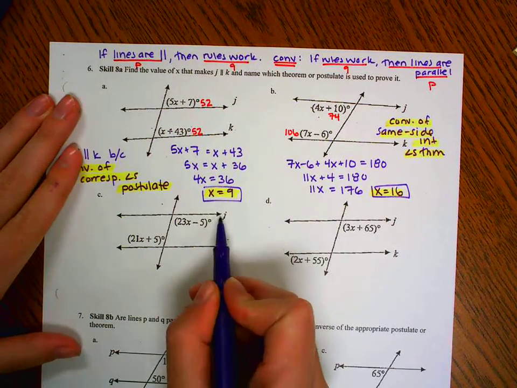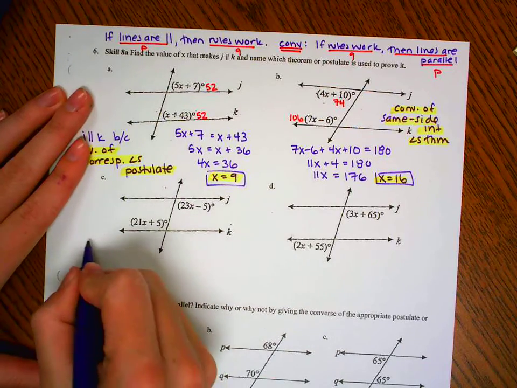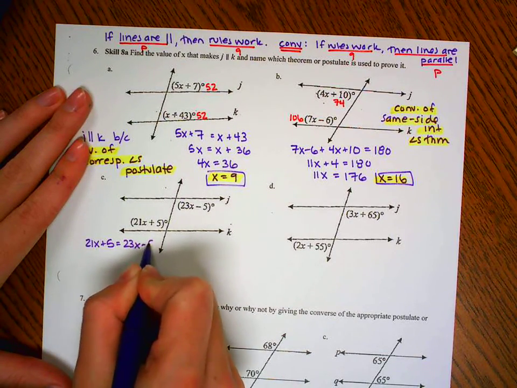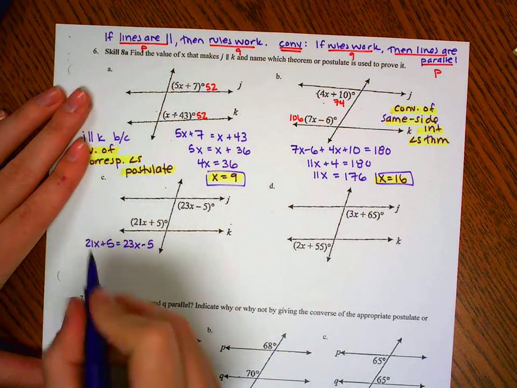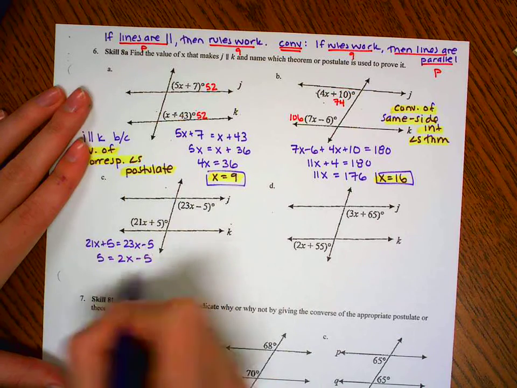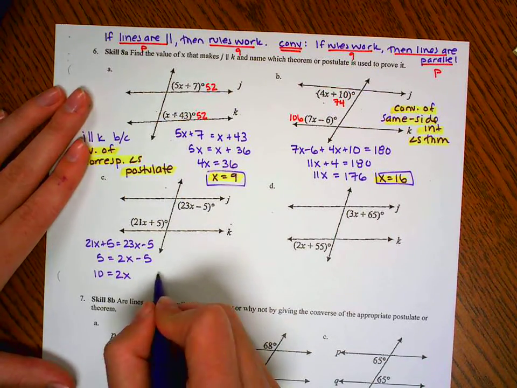C. If we want these lines to be parallel, then these alternate interior angles are going to need to be congruent. So let's figure out what value of x makes them congruent. I'm going to subtract 21x onto this side. I'm going to add 5 to this side. If I divide both sides by 2, I'm going to get that x equals 5.